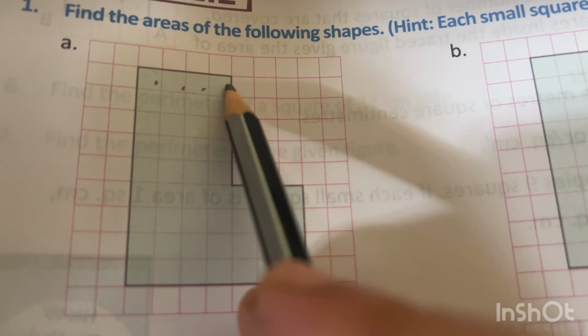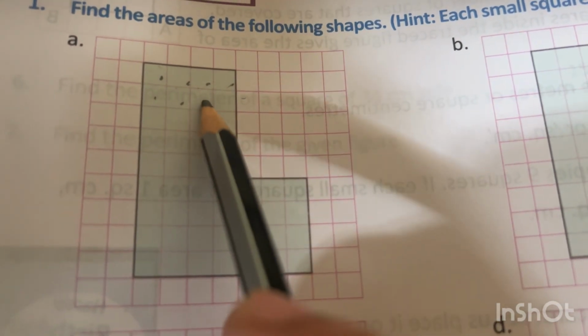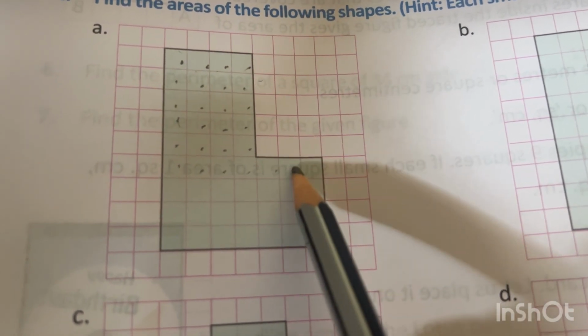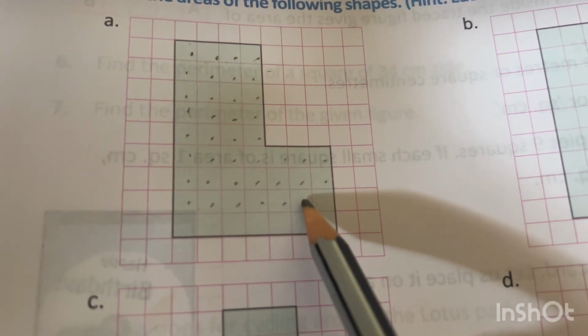Let us count: 1, 2, 3, 4, 5, 6, 7, 8, 9, 10, 11, 12, 13, 14, 15, 16, 17, 18, 19, 20, 21, 22, 23, 24, 25, 26, 27, 28, 29, 30, 31, 32, 33, 34, 35, 36, 37, 38, 39, 40, 41, 42, 43, 44, 45, 46, 47 and 48.